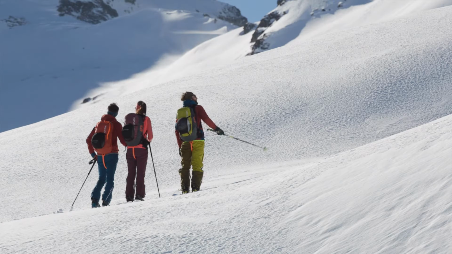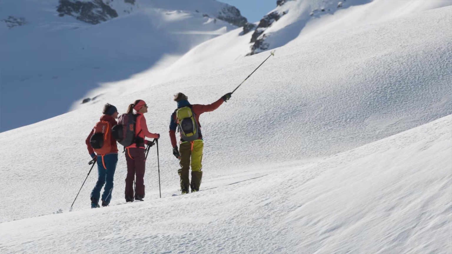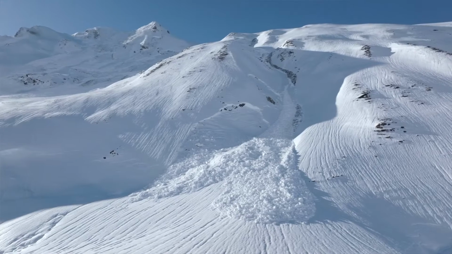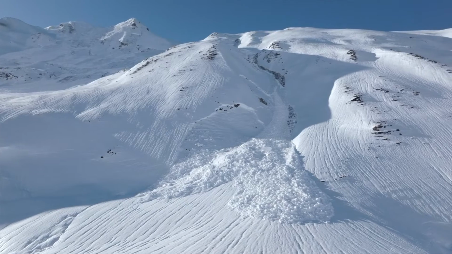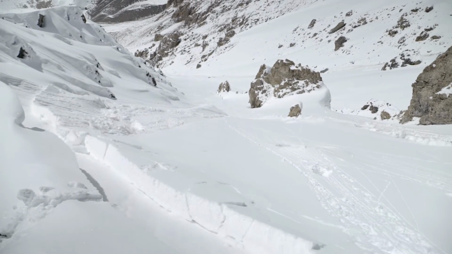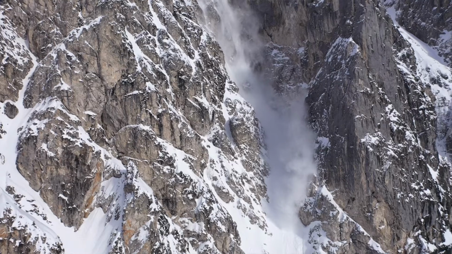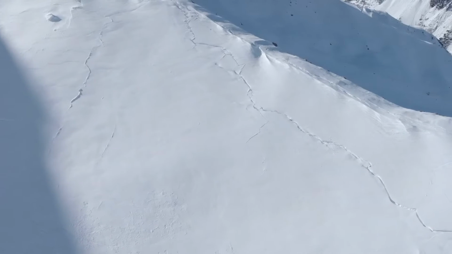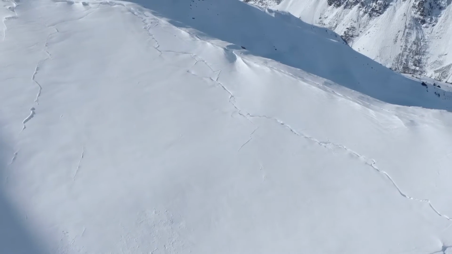When you're out there, it's very important to keep your eyes and ears open and make observations. The main aim of this is to recognize warning signs. Warning signs include, for example, whoomph sounds, which indicate that initiation and crack propagation are possible. Other warning signs include, of course, fresh avalanches, be they human-triggered, spontaneous, or caused by blasting. And the third warning sign which you look out for is the appearance of cracks when you make tracks on the snowpack. Obviously, we need to leave the track every now and again in order to see this alarm sign at all.